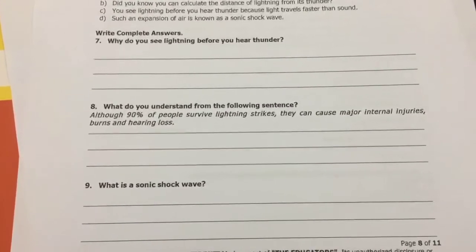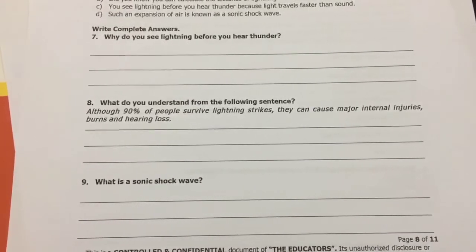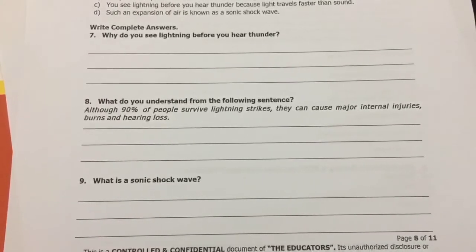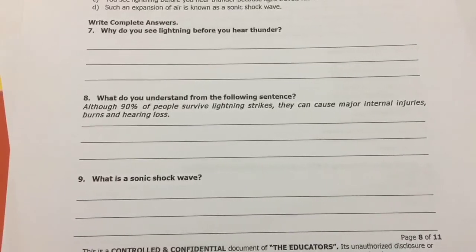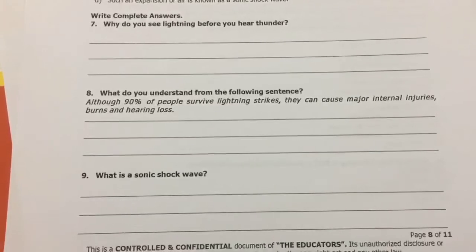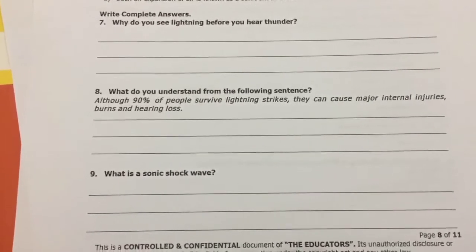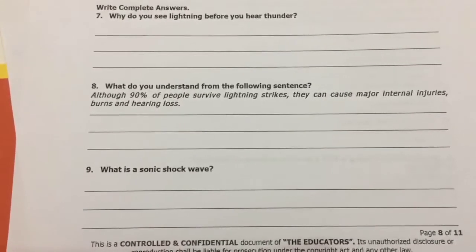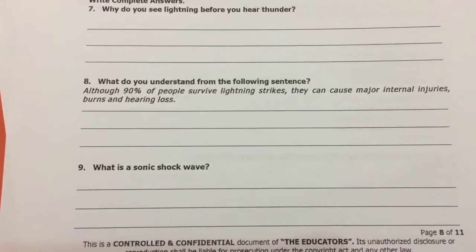What do you understand from the following sentence? Although 90% of people survive lightning strikes, they can cause major internal injuries, burns, and hearing loss. So what do you understand from this? We understand from this that people do not usually die when they are struck by lightning, but if lightning strikes any person, there could be very major injuries, and it could be very problematic for that person who is struck by the lightning.